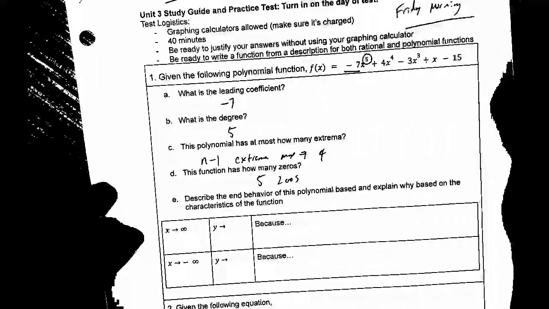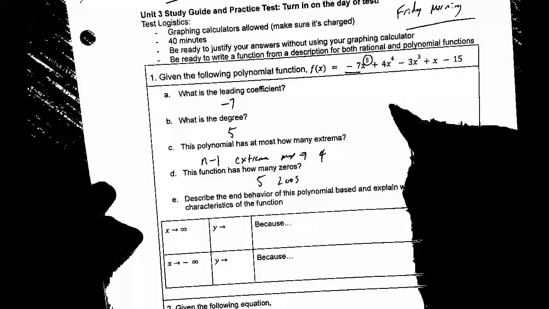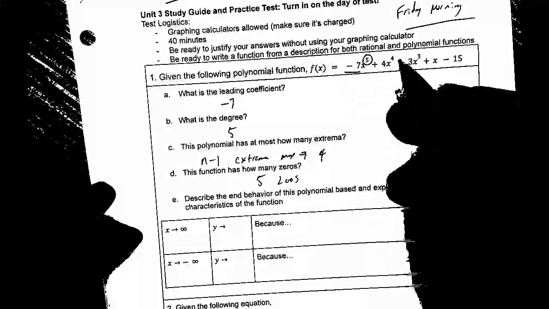Describe the end behavior of this polynomial and explain why based on the characteristics of the function. Because the leading coefficient is negative, it's going to end with y approaching negative infinity. And as x approaches negative infinity, y is going to approach infinity because the degree is odd. If you had some overlap in your explanation, like you included both of these at once, that's fine.